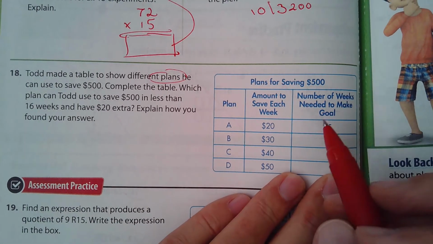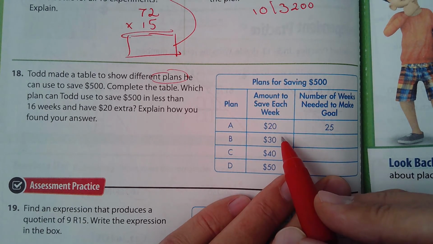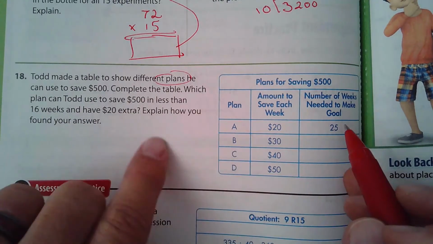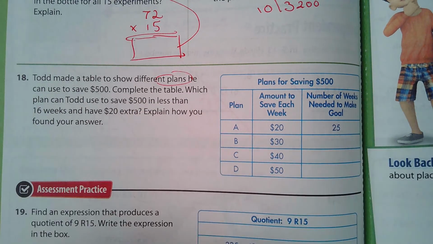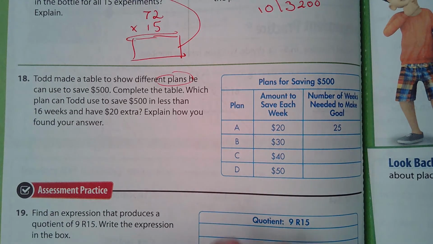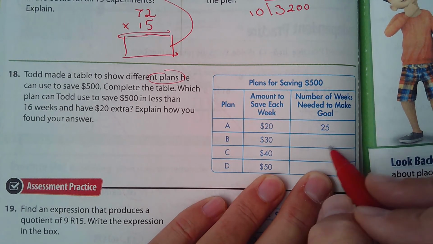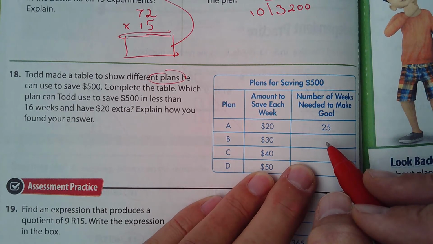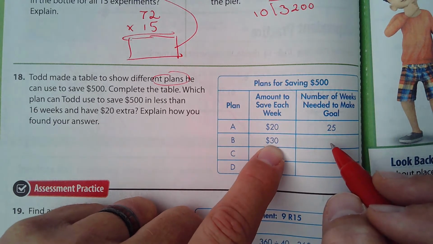So, let's see here. Plan A, amount saved $20. Number of weeks needed to make the goal, 25. Let's see here. Do the first one here, B. Anybody see what number would go here? 55. Okay, shh.